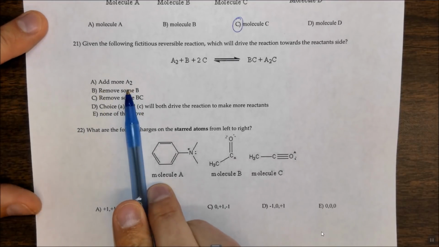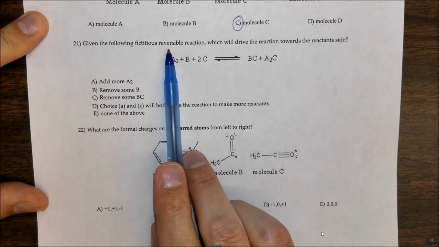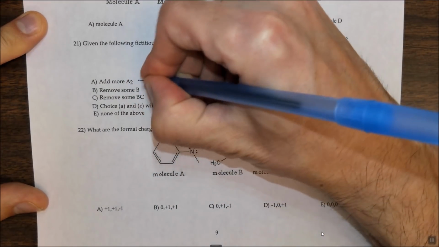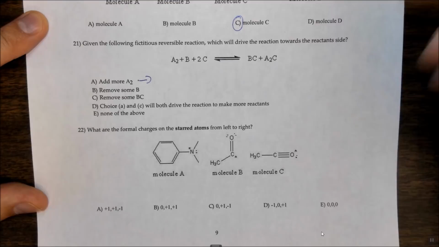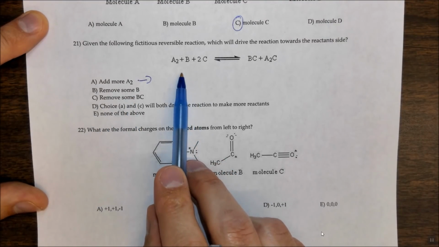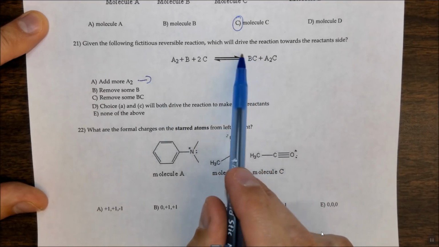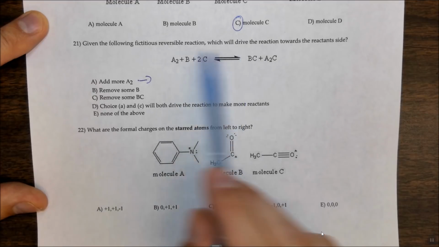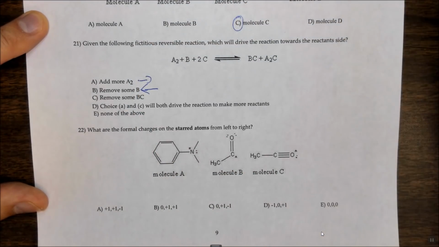Add more A2. If we add more A2, that means A2 increases and the reaction shifts to the right to get rid of the A2. So it shifts towards the products. That's not the answer to this question. Remove some B. If we take B away, now the reaction shifts towards the reactants to reestablish equilibrium. So in this case, it shifts to the left, and that's an answer to the question.